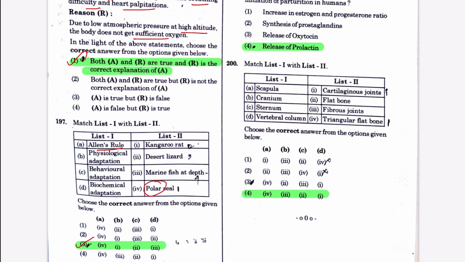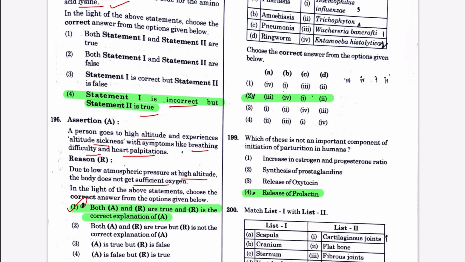So A4, okay. And physiological adaptation, kangaroo rat, where they will use a very small amount of water, and also they will oxidize fat, and the water as their byproduct is used by them. Behavioral adaptation is desert lizard, which, according to the sunlight presence or not, will either bury into the soil or bask in the sun. And biochemical adaptation, we know marine fish at depth regions. Inside them they will have some proteins which will prevent them from freezing, like anti-freezing protein would have been there in their body. So option 3. Okay, right.